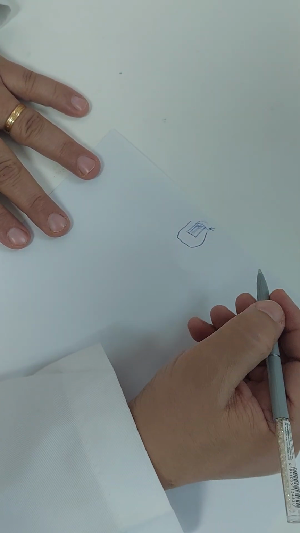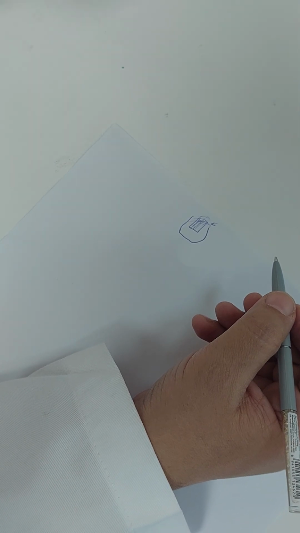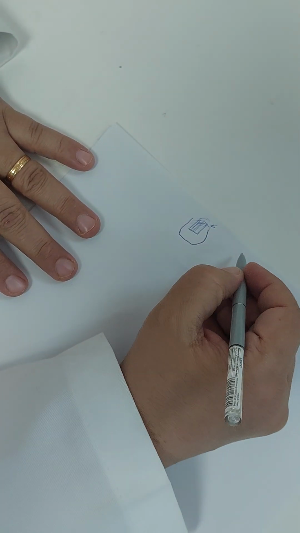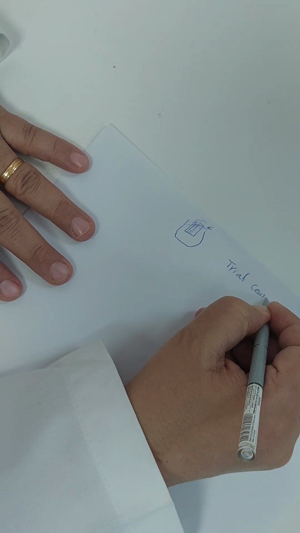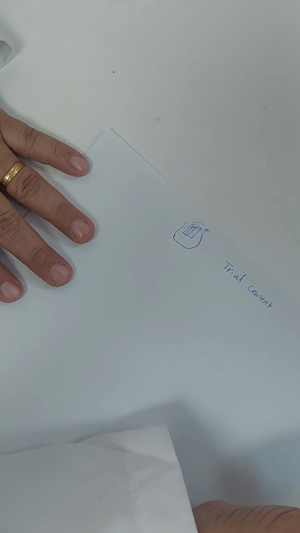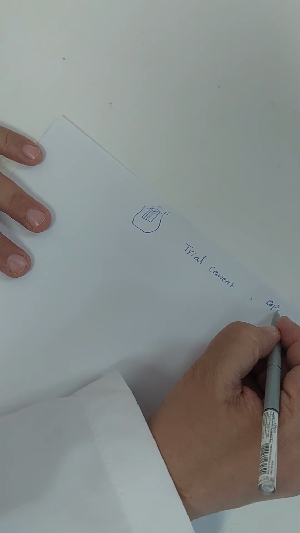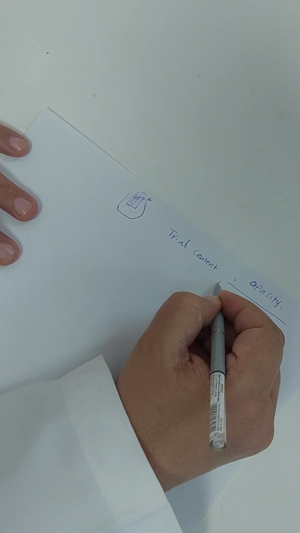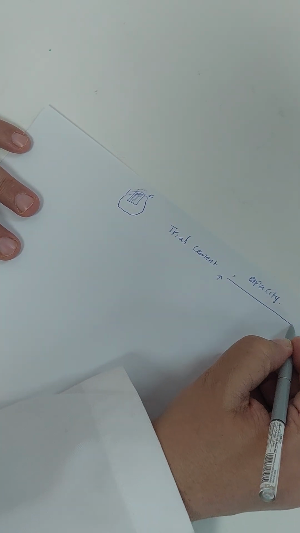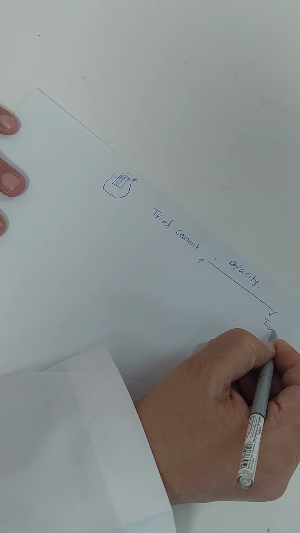So my discussion with the student was, do we use trial cements or not? I want you to note that trial cements are a variance of opacity, a gradient from maximum opaque to maximum translucency.